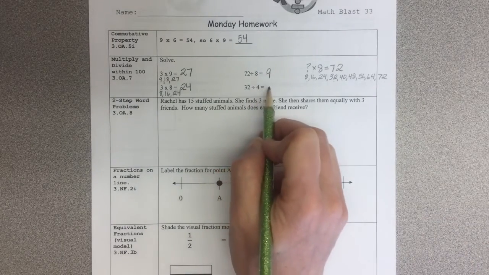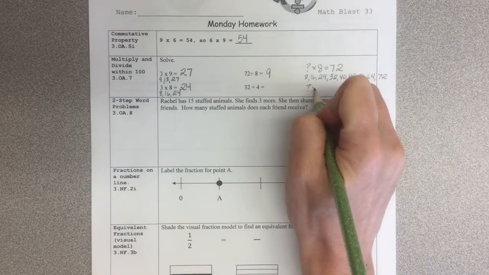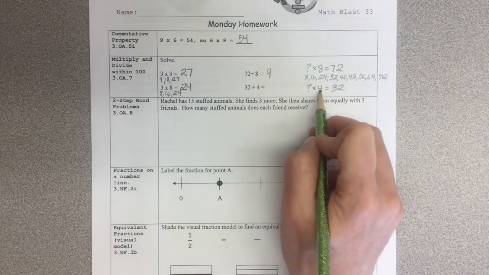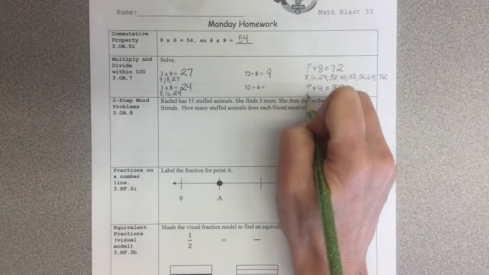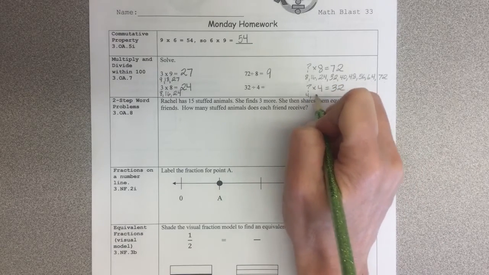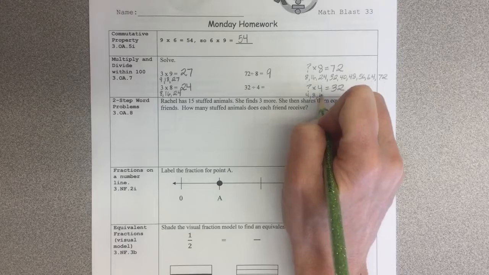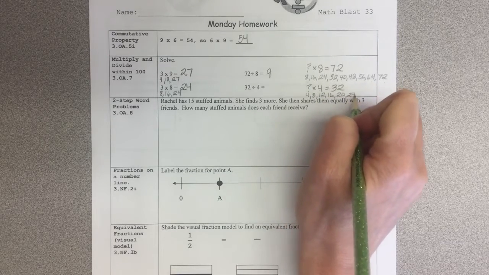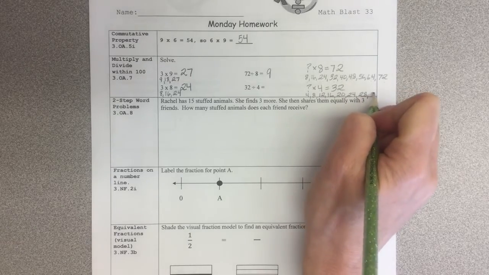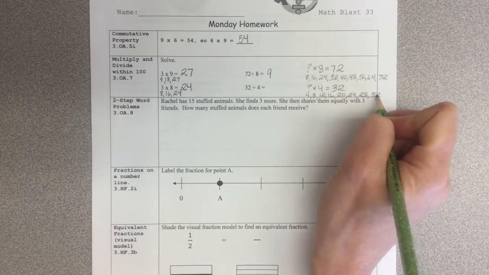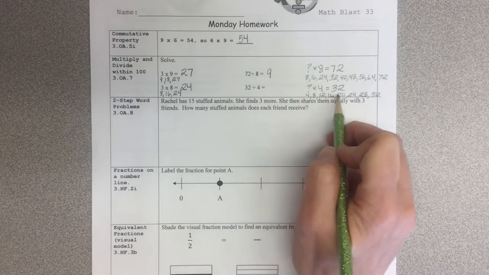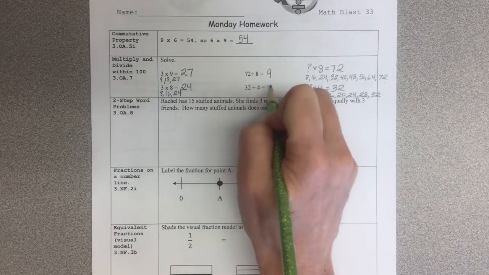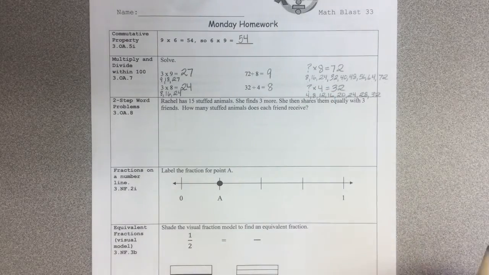32 divided by 4 equals something. So something times 4 equals 32. How many groups of 4 is equal to 32? Again, I'll skip count, this time by 4s. 4, 8, 12, 16, 20, 24, 28, 32. Notice that 32 is the 1, 2, 3, 4, 5, 6, 7, 8th group of 4. So 32 divided by 4 equals 8.